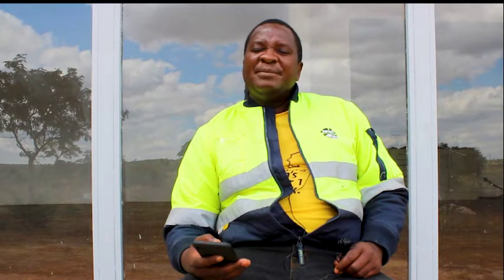Samples are supposed to be taken by the lab department to ascertain whether it has passed the requirements. And then once that is done, we are going to do the last layer, which we call the base. The base is a layer that is going to receive the surfacing once it's done. So when you're doing the base, you need to stabilize that layer.